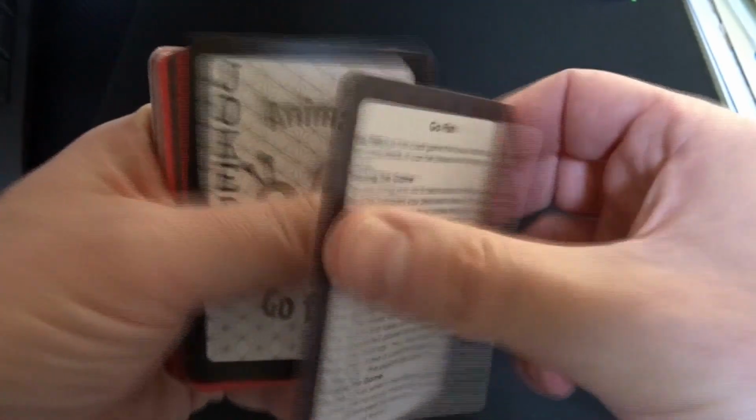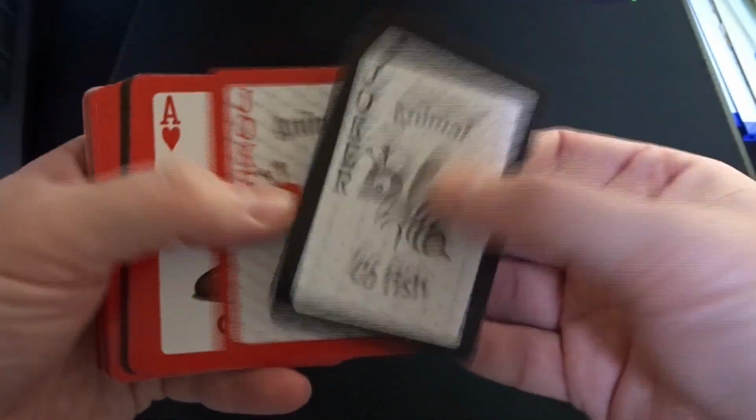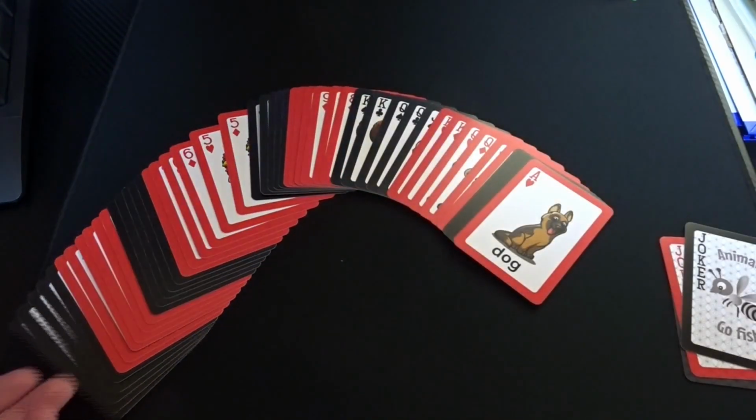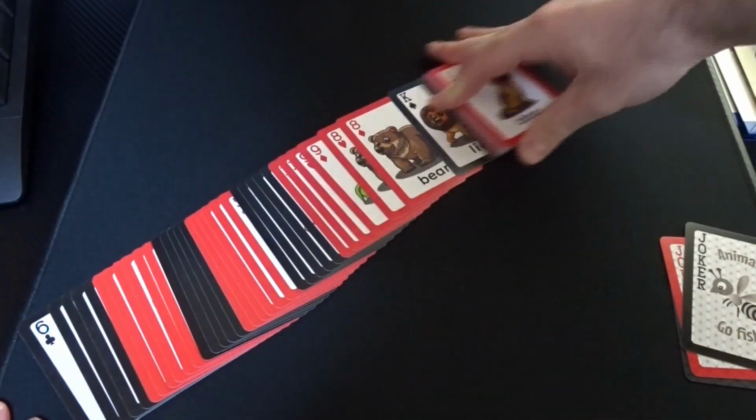But the versatility of Animal Go Fish doesn't stop there. It's not just limited to playing with Go Fish rules, it can be adapted to suit various age groups and language proficiency levels. From preschoolers as young as 4 to adults, everyone can join in on the fun and learning. By the way, it can also be used to play any other regular 52 card game.